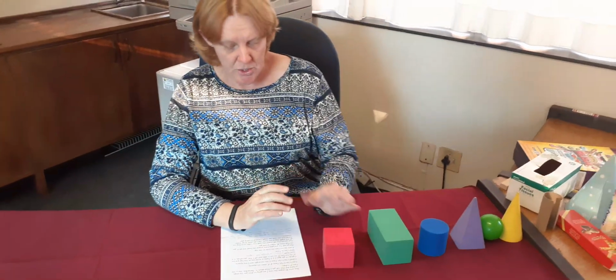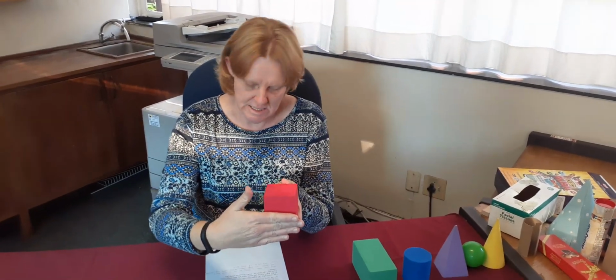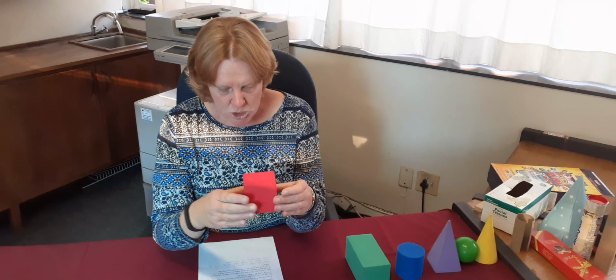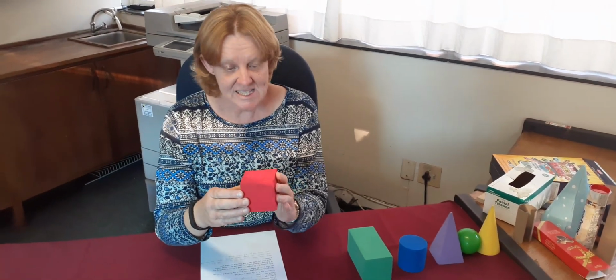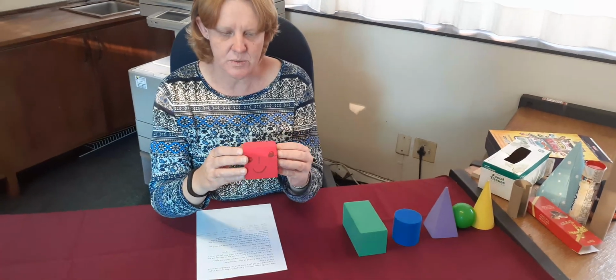Right, now we're going to do some 3D shapes. I'm going to show you a shape and you're going to try and name it, and I'm going to teach you a little bit about it. Remember, the flat side is what we call a face. So a cube has 6 faces. I'm going to start with this one that's got a little smiley face on so we don't count them twice.